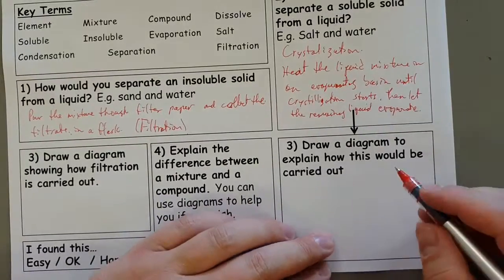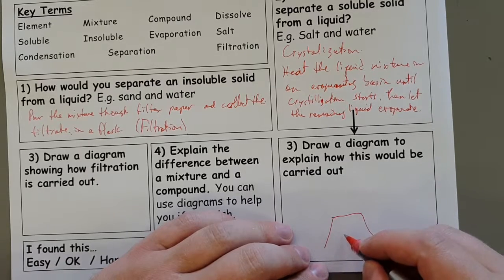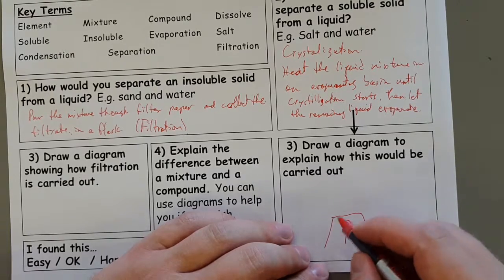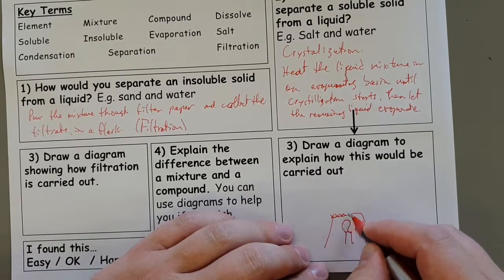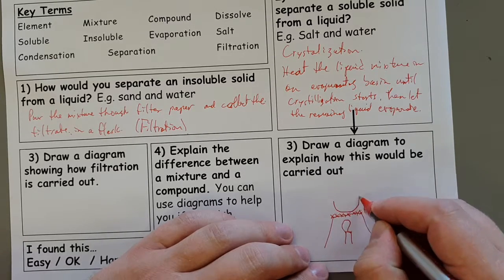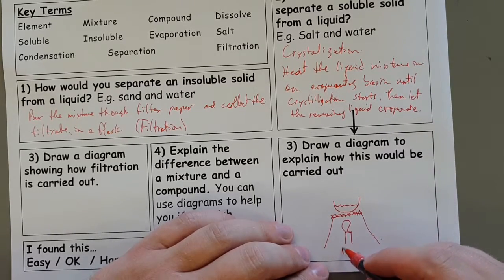How would this be carried out? Well, I've got my tripod. I've got my heat source. I'm gonna have gauze on top of my tripod or a clay triangle. An evaporating basin with liquid. Okay. Heat.